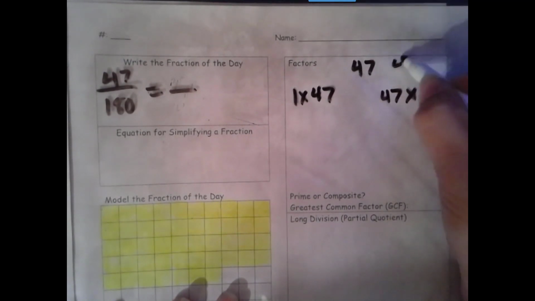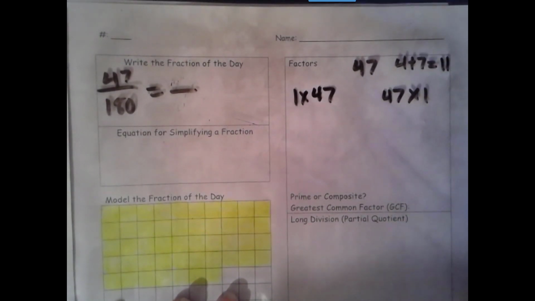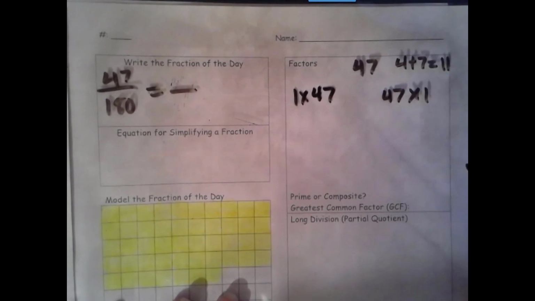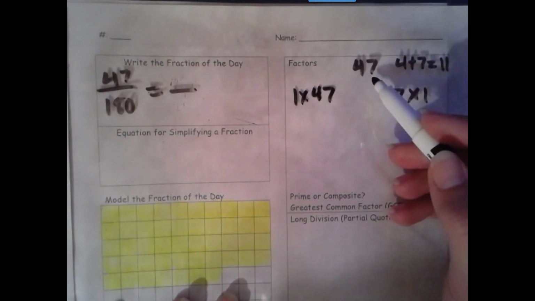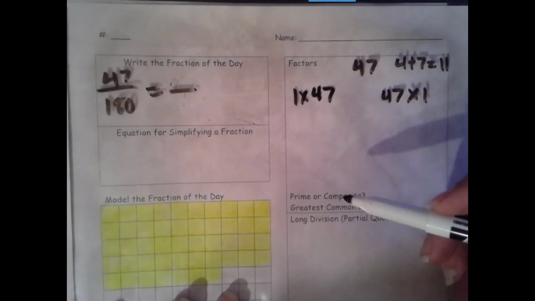The rule for 3 is that we add the digits together. 4 plus 7 is 11. And we see if that is a multiple of 3. 11 is not a multiple of 3, so 3 is not a factor. We try 5. The rule for 5 is that it ends in a 0 or 5. It ends in a 7, so 5 is not a factor.